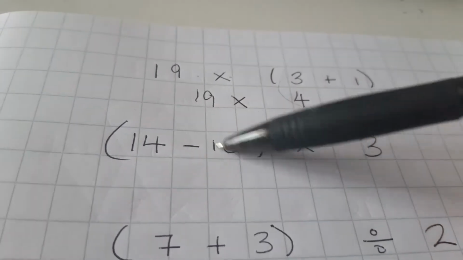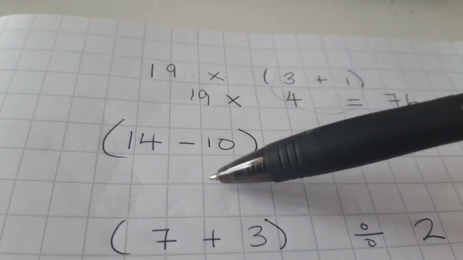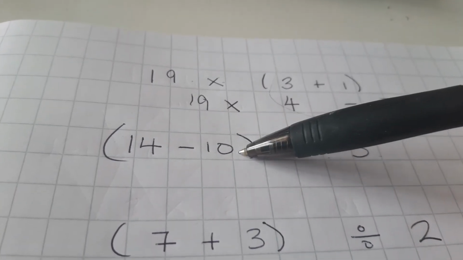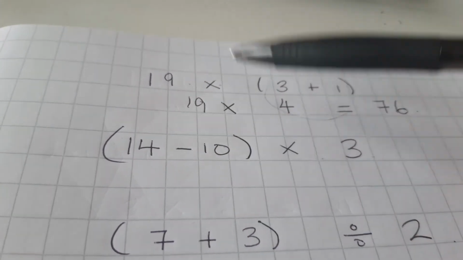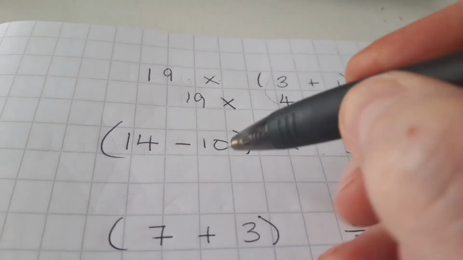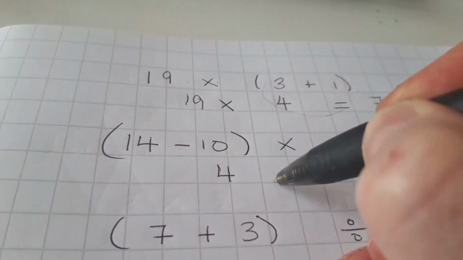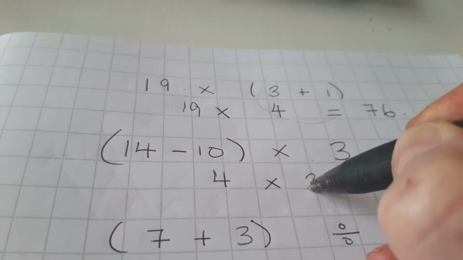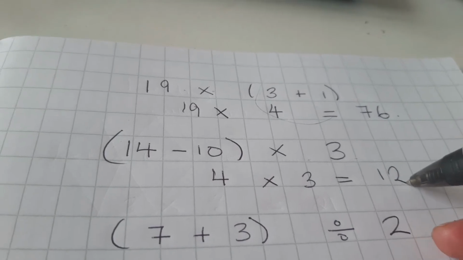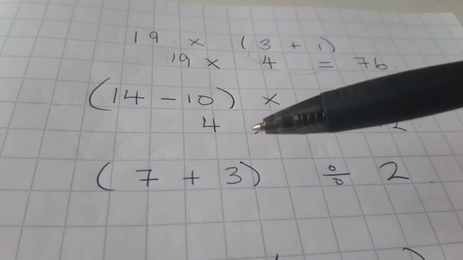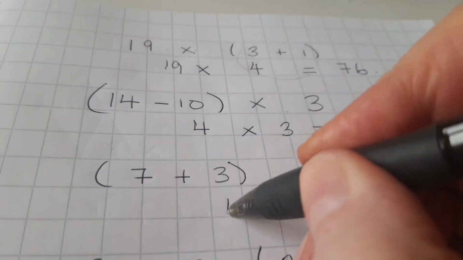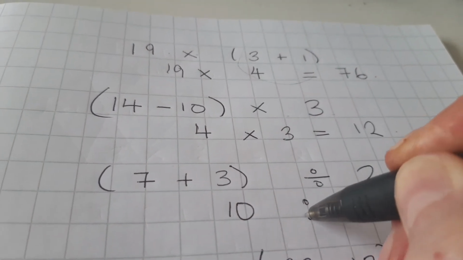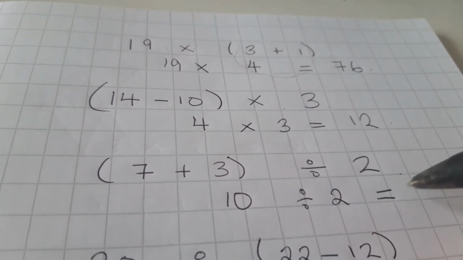So we have brackets and we have multiplying again. So the brackets must be done first, even though inside the brackets is takeaway. Because there's brackets, you do that bit first. So 14 take away 10 is 4. Times 3, the answer is 12. Brackets again. 7 add 3 is 10. Then divide by 2 is 5.